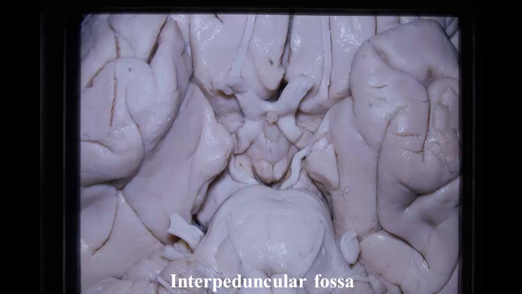Interpeduncular fossa. This is a somewhat lozenge-shaped area of the base of the brain, limited in front by the optic chiasma, behind by the anterior superior surface of the pons, anterolaterally by the converging optic tracts, and posterolaterally by the diverging cerebral peduncles. The structures contained in it have already been described. From behind forward, they are the posterior perforated substance, corpora mammillaria, tuber cinereum, infundibulum, and hypophysis.